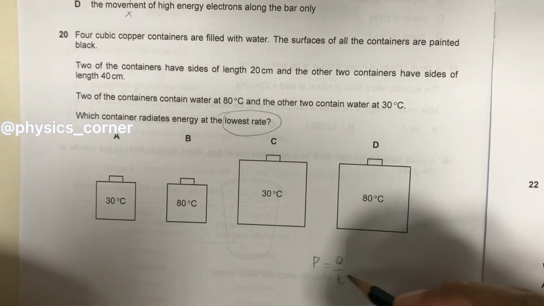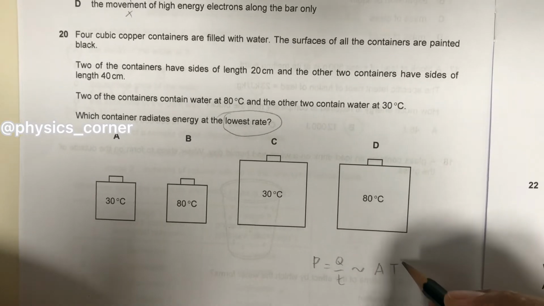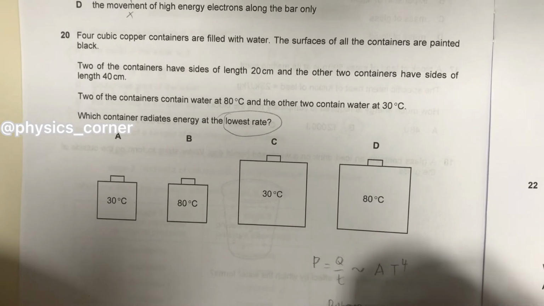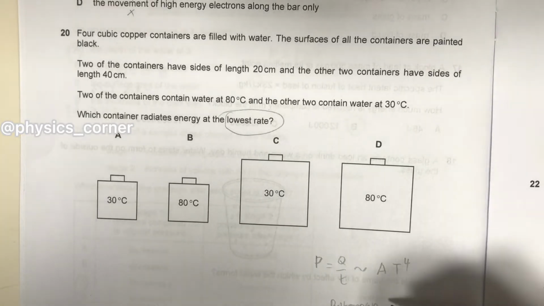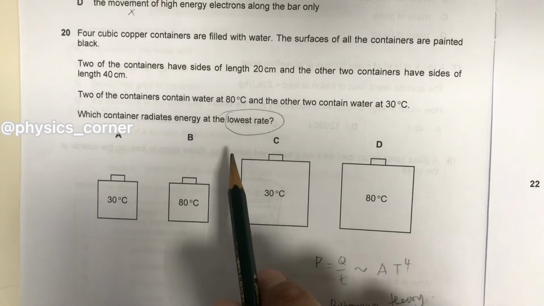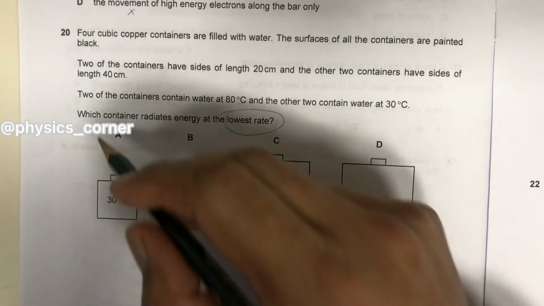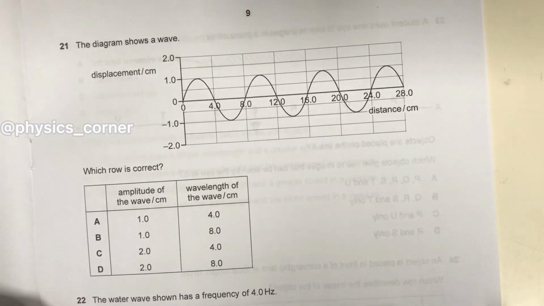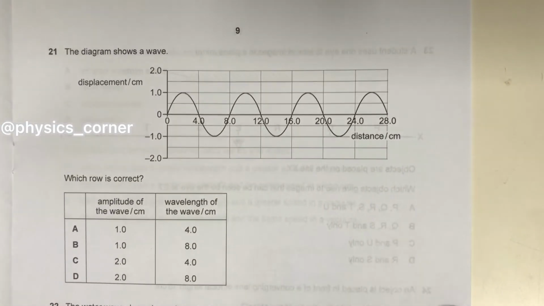Radius or Q over T, proportional with area, and then temperature power 4. This is actually for the Boltzmann equation, Boltzmann theory. So lowest rate means lowest temperature and lowest area. Okay, continue to question 21.